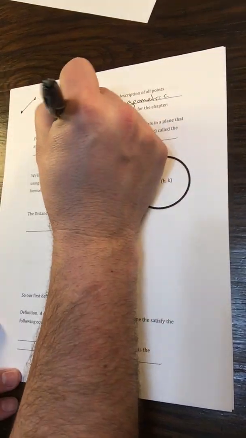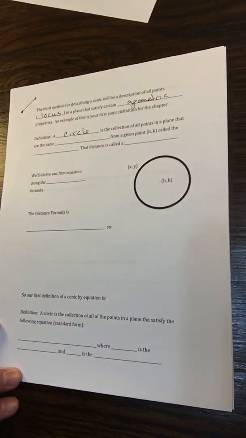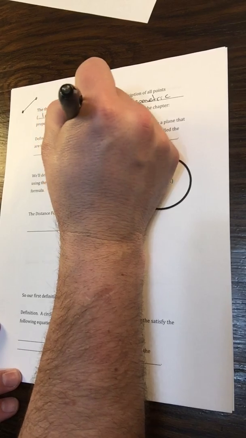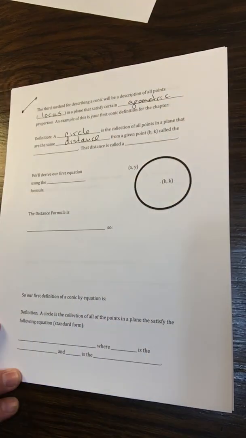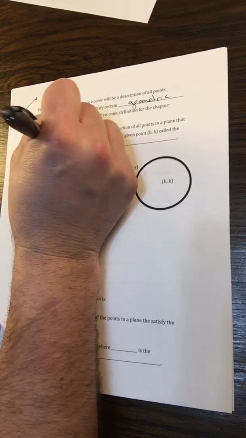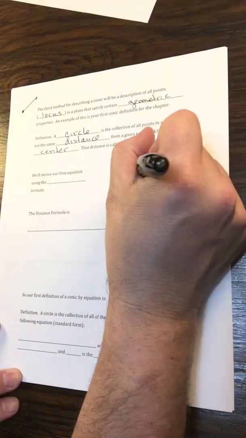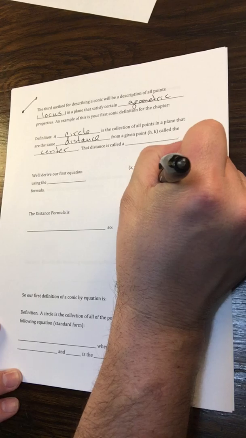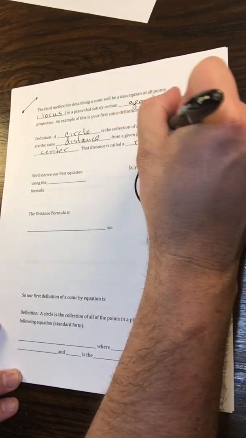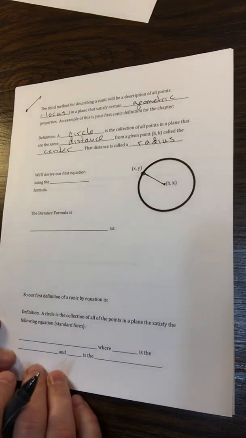An example of this is your first conic definition for the chapter. A circle is the collection of all the points, locus, in a plane that are the same distance from a given point, hk, which is called the center. And that distance, from this point to the little point in the middle, the center, is called a radius. You've studied all of that before.